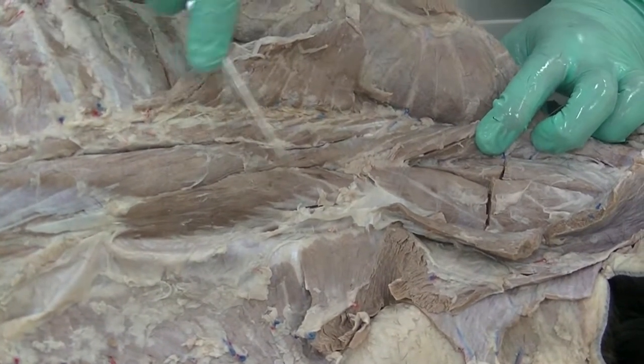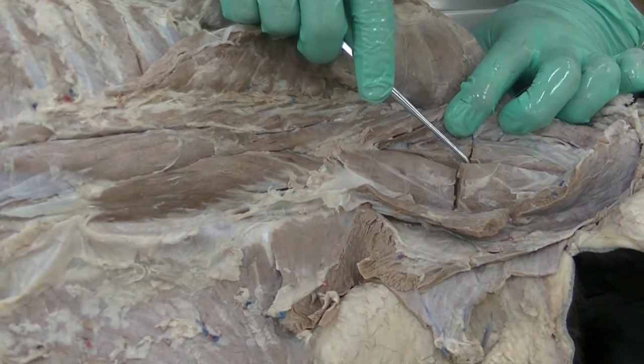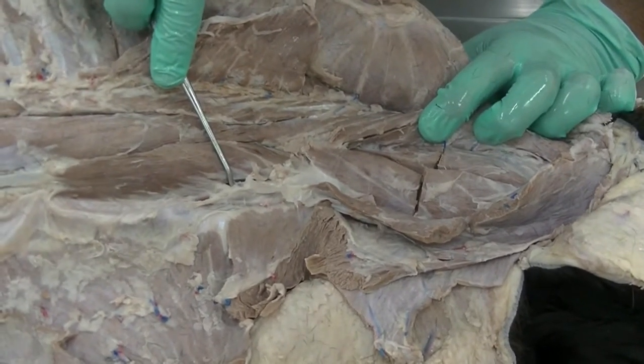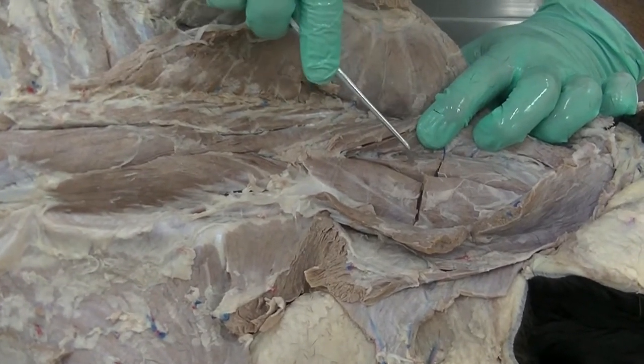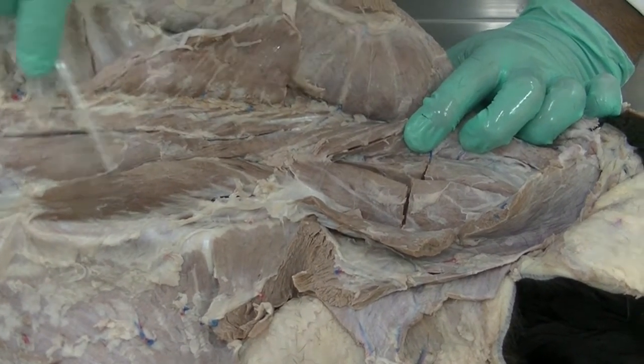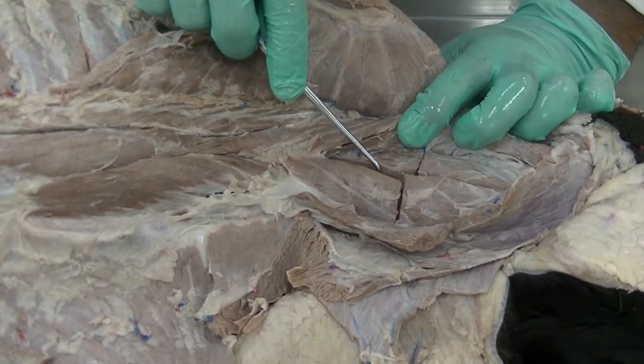Underneath the semispinalis, you're going to find the spinalis muscles, which are even more closely associated with the vertebral column. Sometimes they might be excluded from the transversospinalis system, but for the sake of general consideration, we're just going to include them in the transversospinalis system.